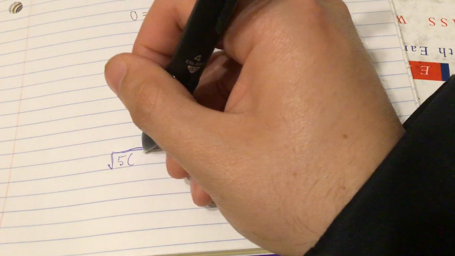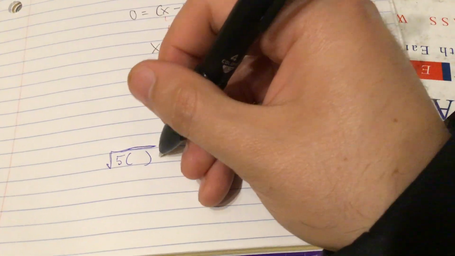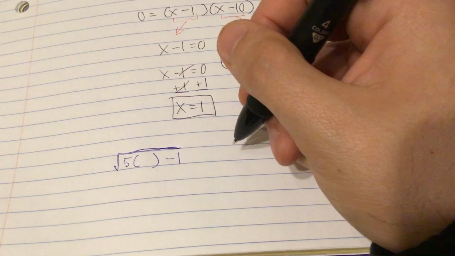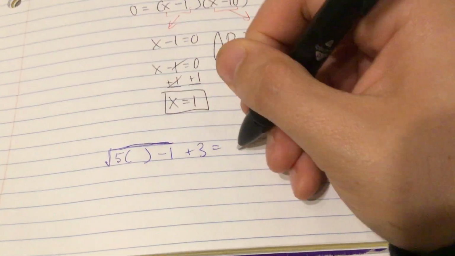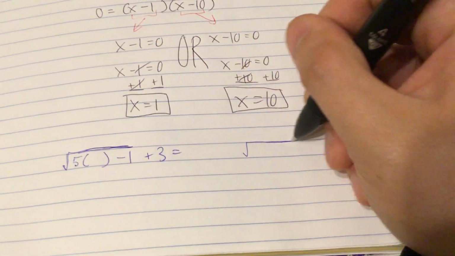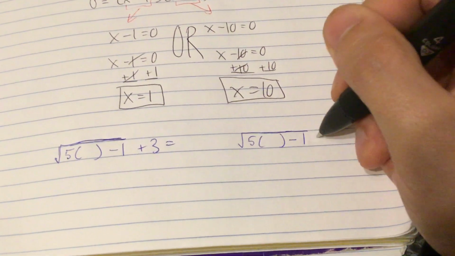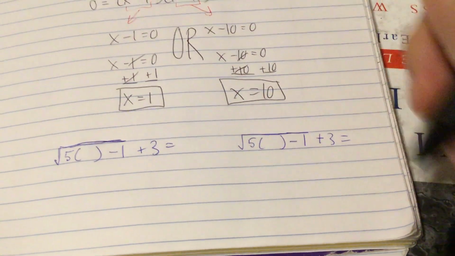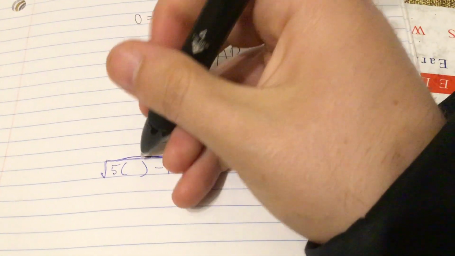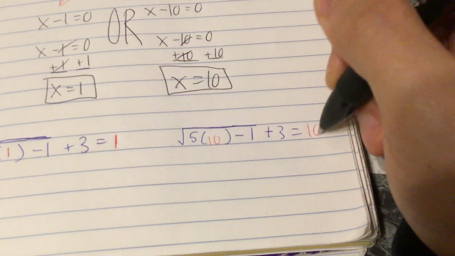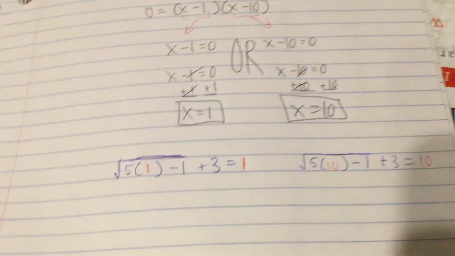So I've got the square root of, sorry about that blue, there we go. The original problem stated 5 times x minus 1 plus 3 is equal to x. And I'm going to do that for the other side as well. 5 times x minus 1, all that in the radical, plus 3 is equal to x. So I'm going to plug in x equals 1 and x equals 10, and we'll check for the truth separately.